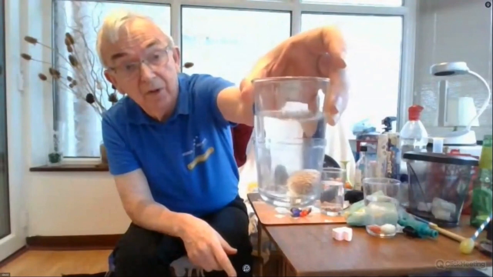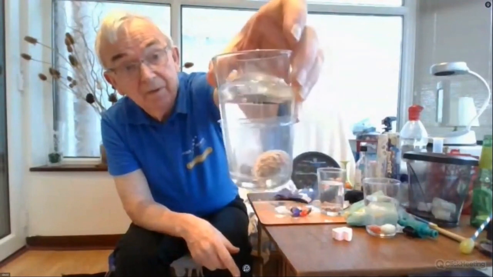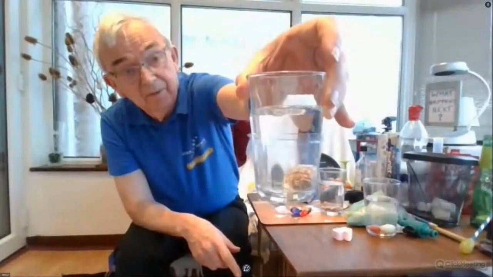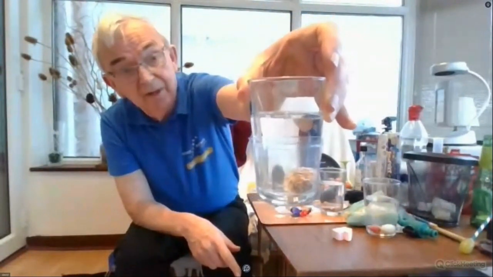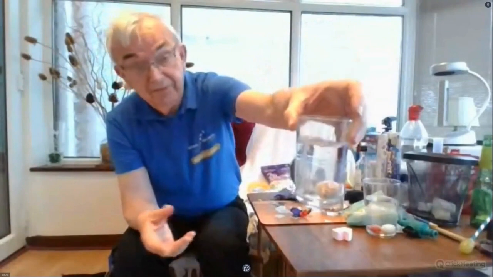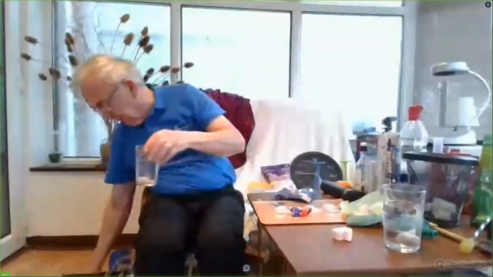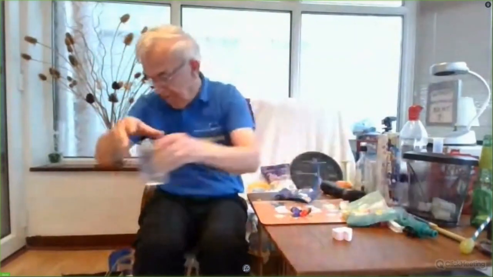I wonder if it'll rise. More and more coming. Go on, get up. No, there's not quite enough to lift it off. It lifted off last week when I tried this first. But you can make your experiments Easter friendly. I'll put those down there and hopefully not kick them over. So that was an interesting start.